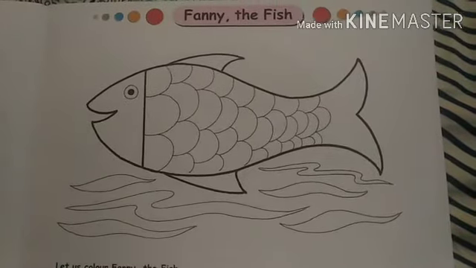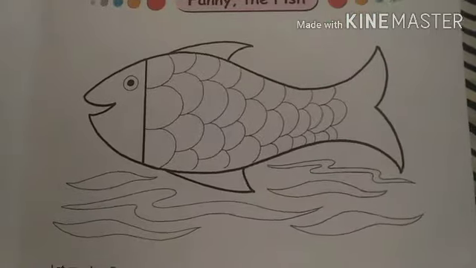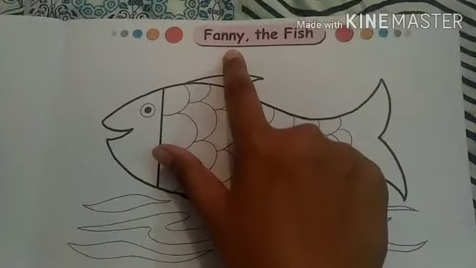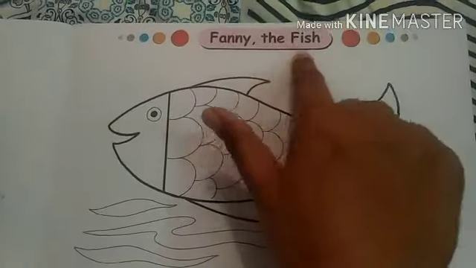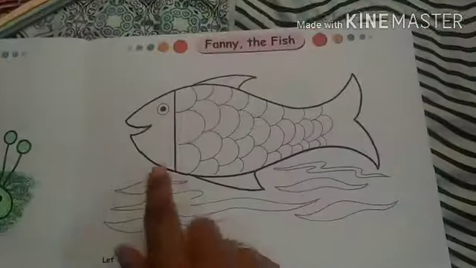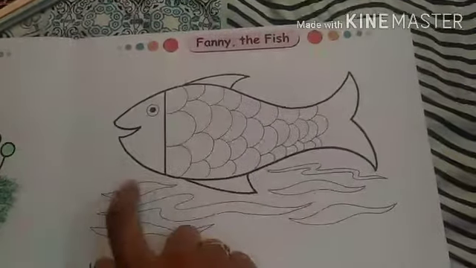This is a fish and its name is Fanny. So this is Fanny the fish.